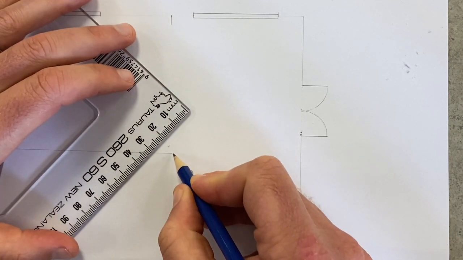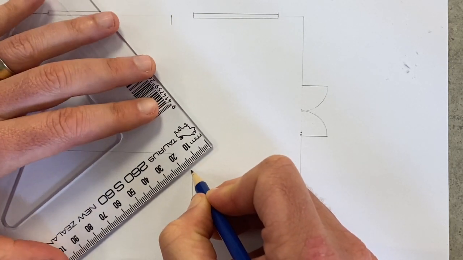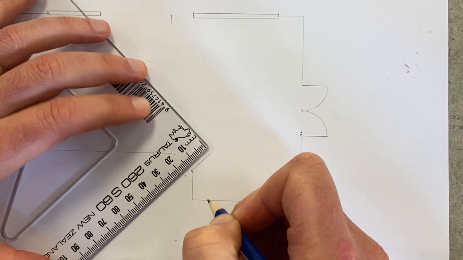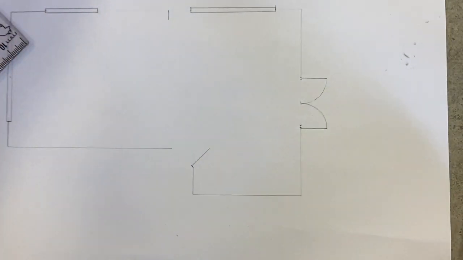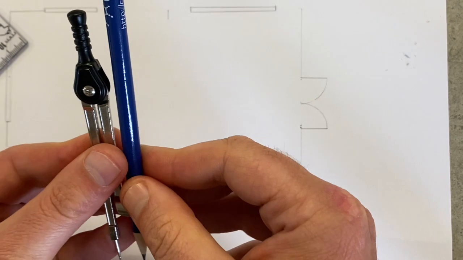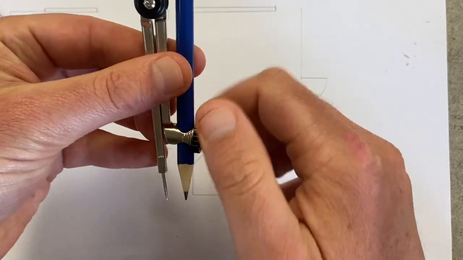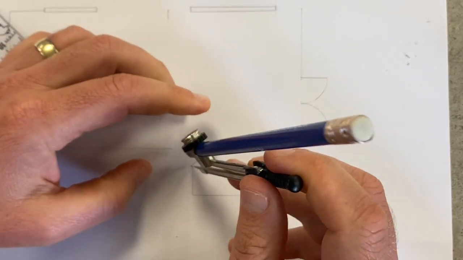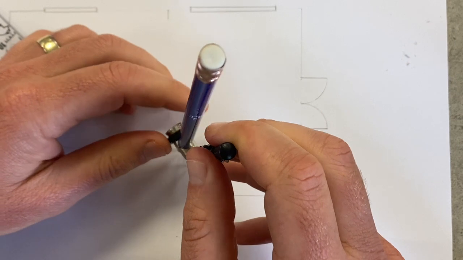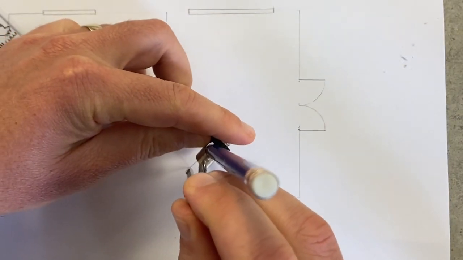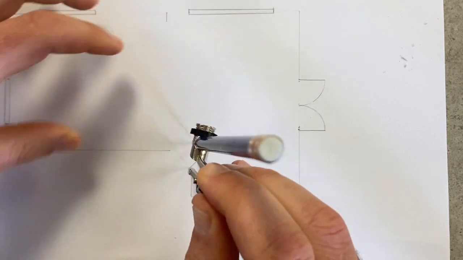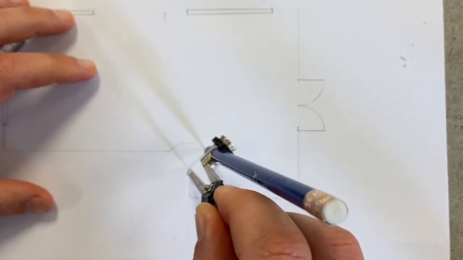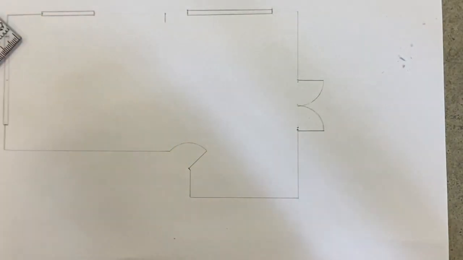It needs to be a right angle because the wall goes like that and the door goes across like that. Like that. Pop that bad boy back in there again. Open it up to 1.4. It's a much better line because I was able to do it with my right hand.